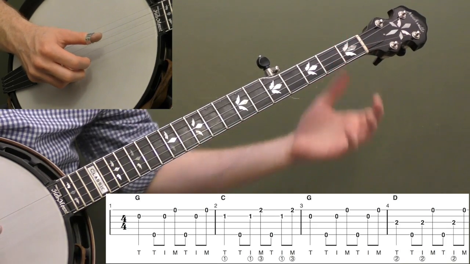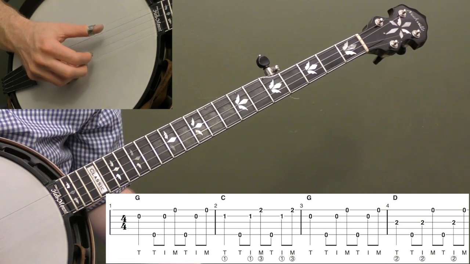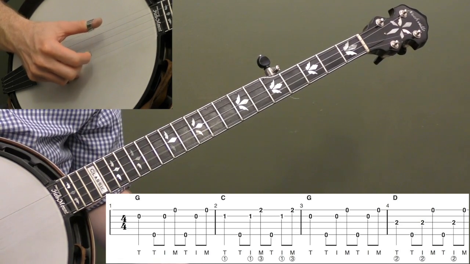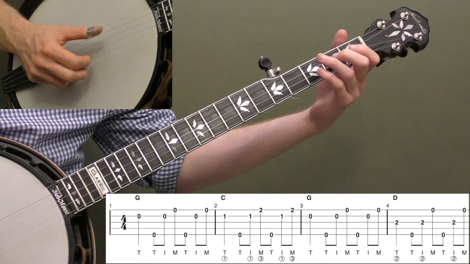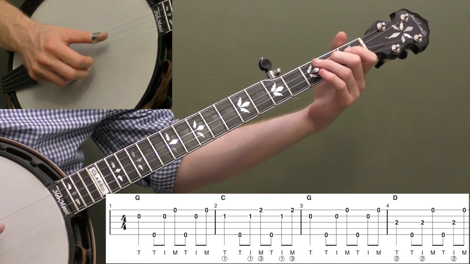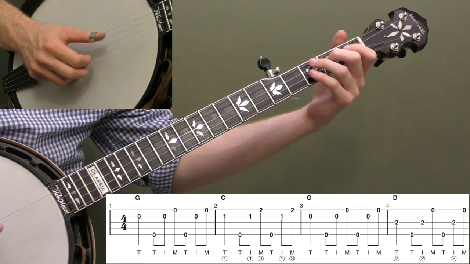For measure 3, we're actually going to go back to that open G lick, so back to the second string. That's the exact same as measure 1. And then we're going to put our second finger down on the second fret of the third string and play that same roll, the same right hand roll, just different strings.